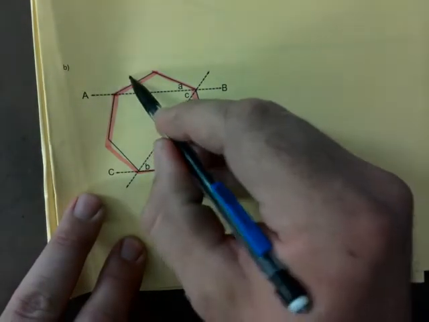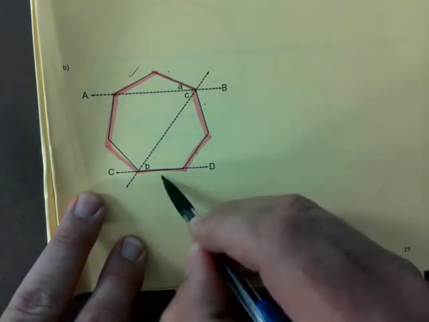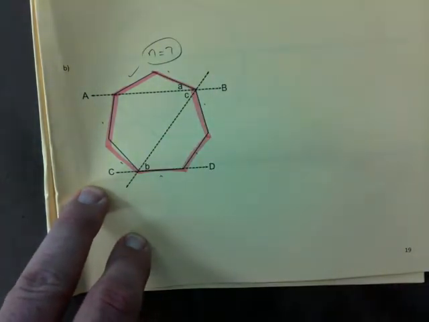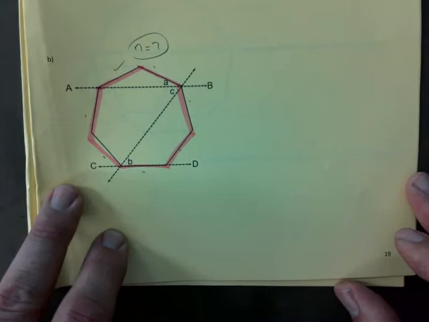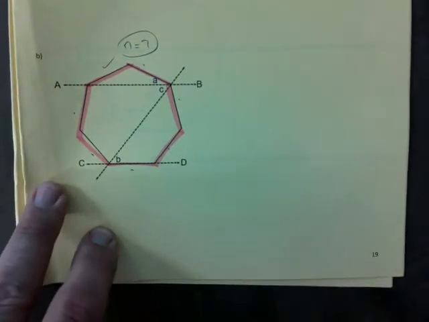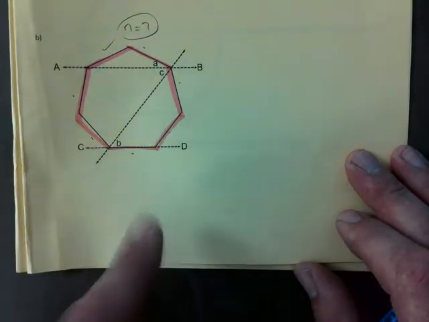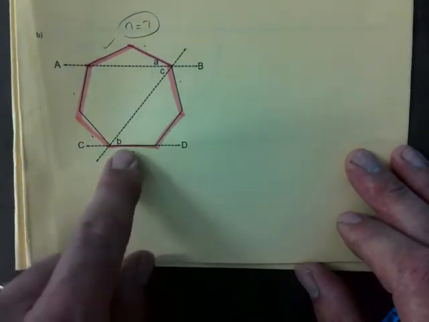And so you count 1, 2, 3, 4, 5, 6, 7. So n is equal to 7. That's the only n that I will have in my work. I will not have any other ones show up. Okay. So you can start with B. You can start with A.